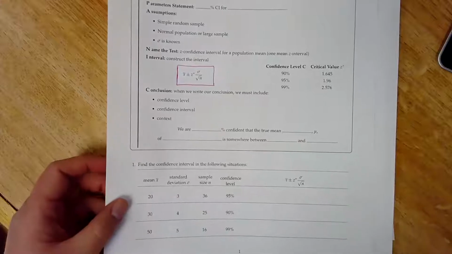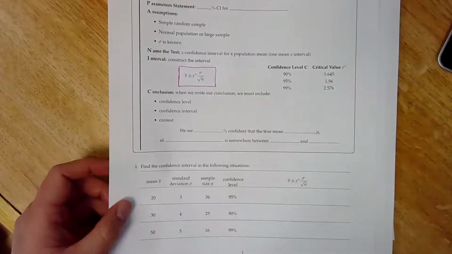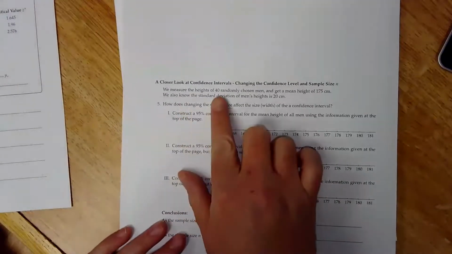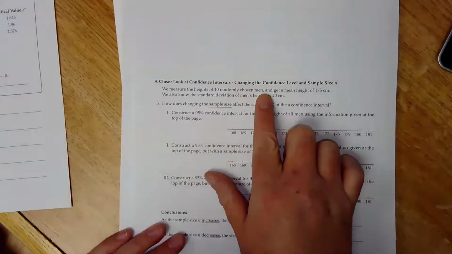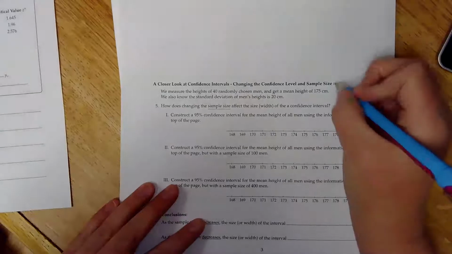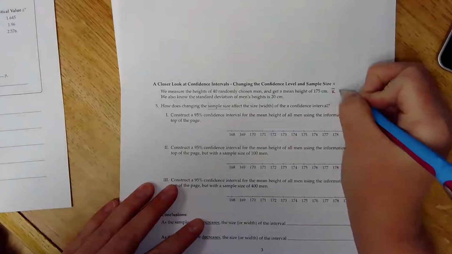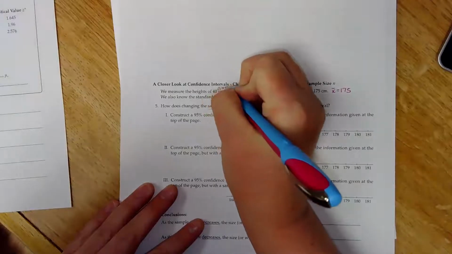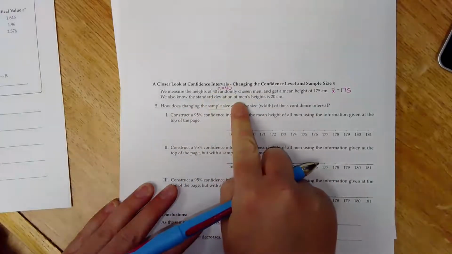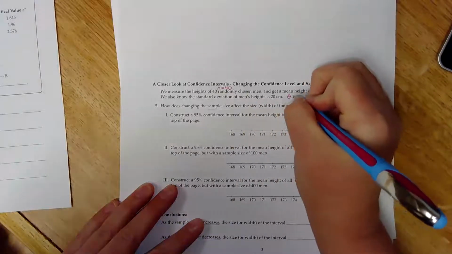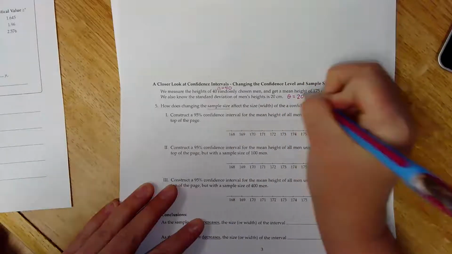Okay, so we're going to use a problem, and we're just going to change the sample size to see how that affects it, and then we'll use the same problem and just change our confidence level. The problem we're going to look at is, we measure the heights of 40 randomly chosen men, and we get a mean height of 175 centimeters. So we're starting with x bar is equal to 175, and our n is 40. We also know the standard deviation of men's heights is 20 centimeters.